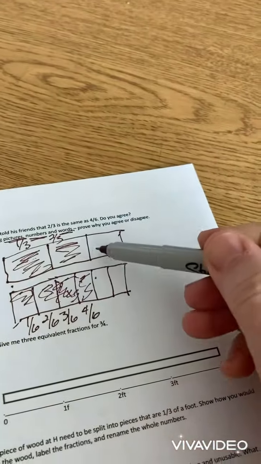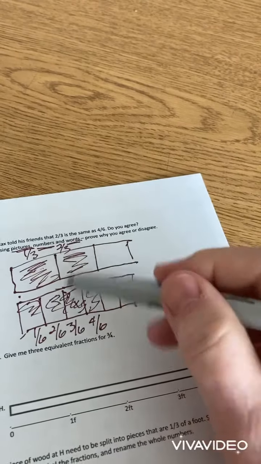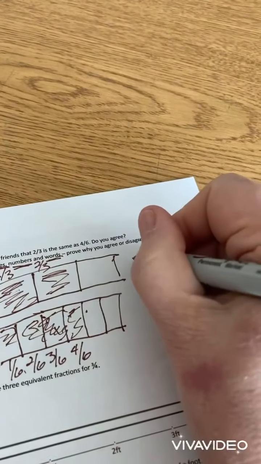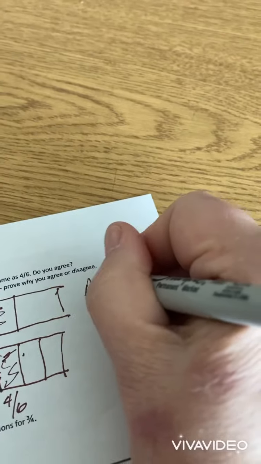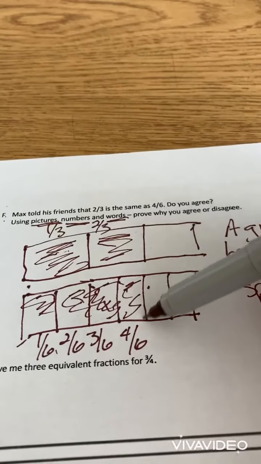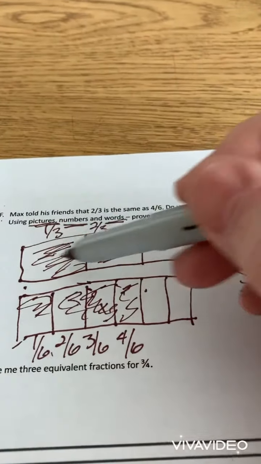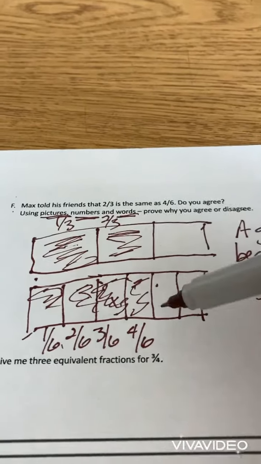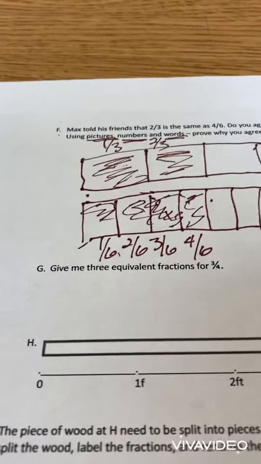Okay, so now I've got pictures and numbers, and I can say that I agree because they take up the same space. I'm just gonna put because same space right now. But again, if they've set up their fractions correctly, then you can see how 2/3 is visually equal to 4/6. So that's how you would do that one.